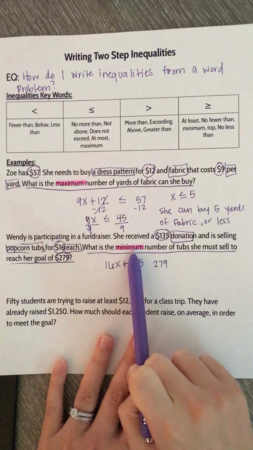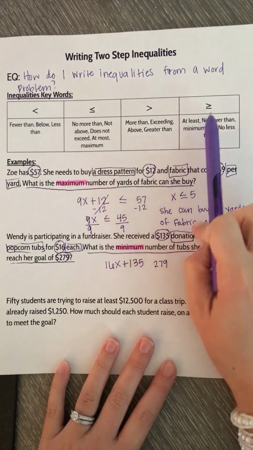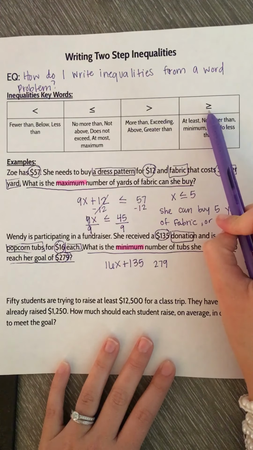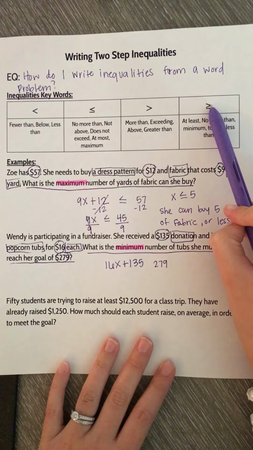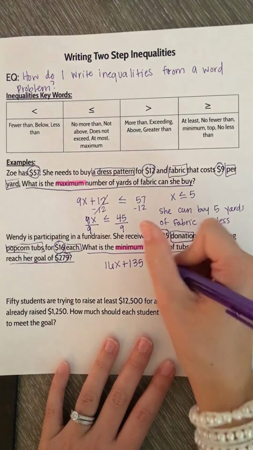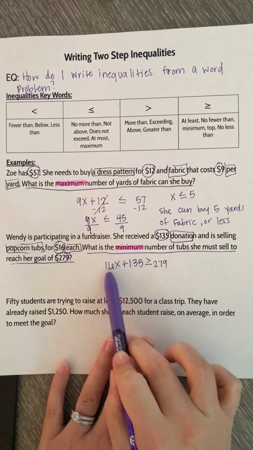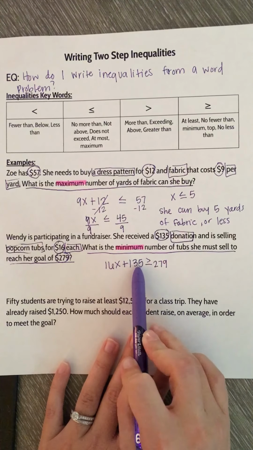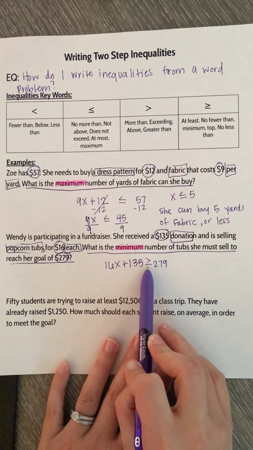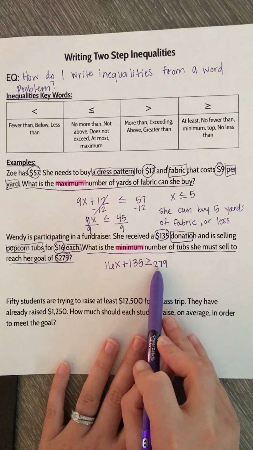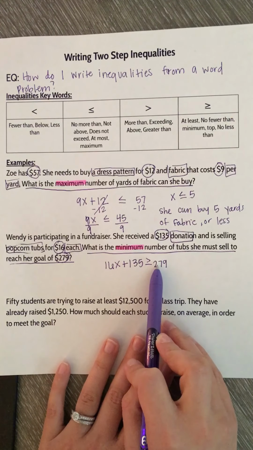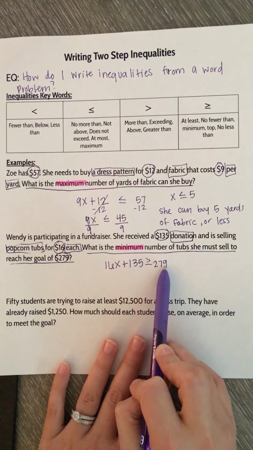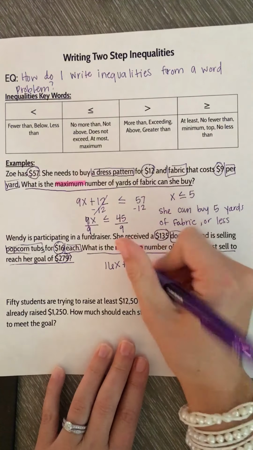Okay, if we're talking about minimum, let's find the word minimum. So here it is. She is talking about money that she's raising to reach her goal. She wants to raise money and she wants to have greater than or equal to $279. The amount of money she raises, in addition to the donation and $16 per tub, all of that added together has to be greater than or equal to her goal of $279. She can definitely raise more money than that. She can get $280 or more, but she at least has to have greater than or equal to $279 to reach her goal. So let's solve it.